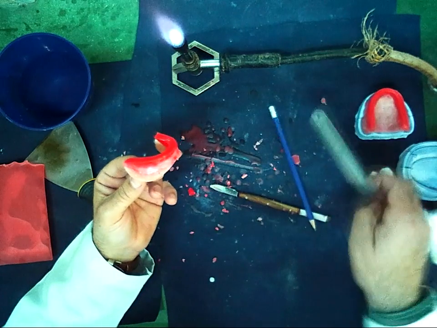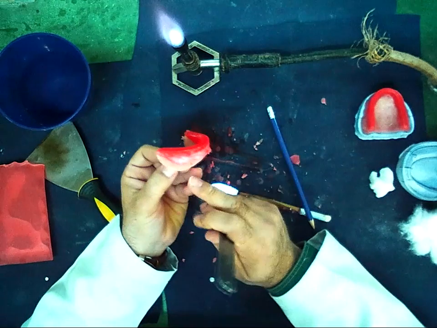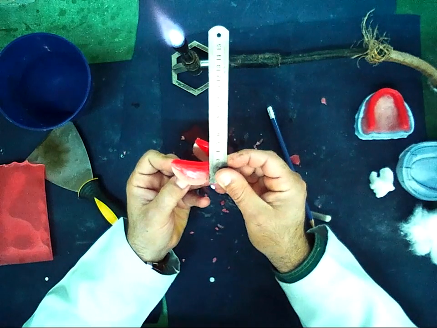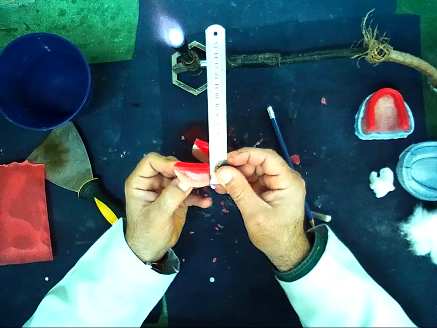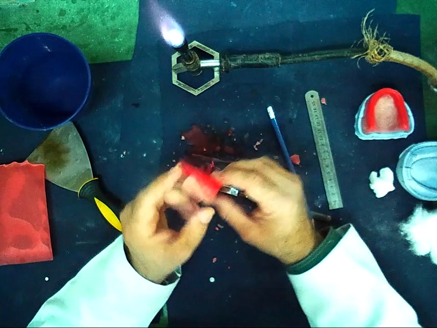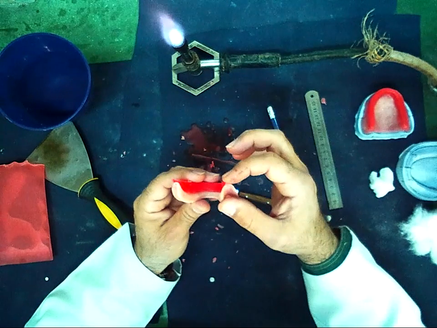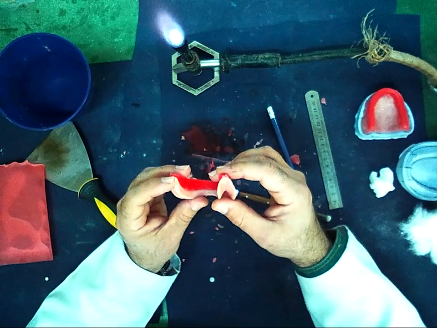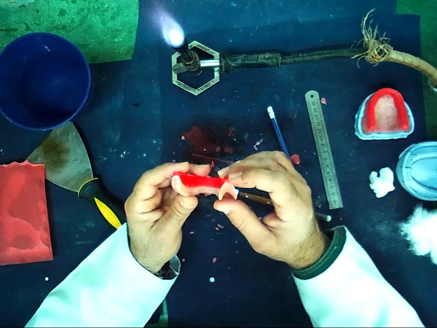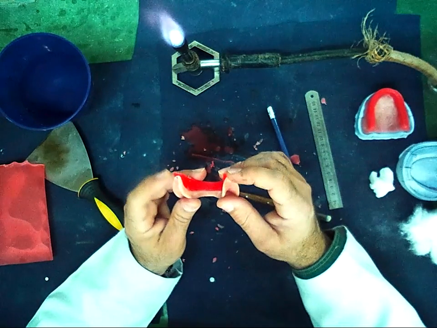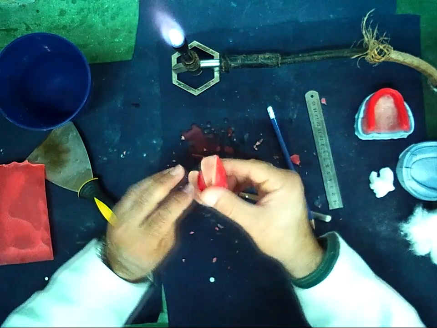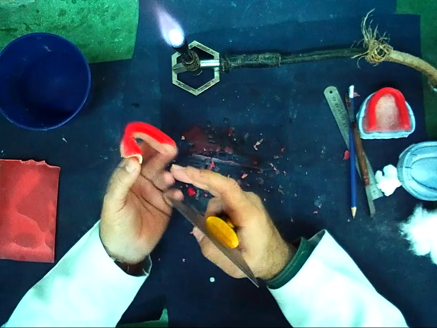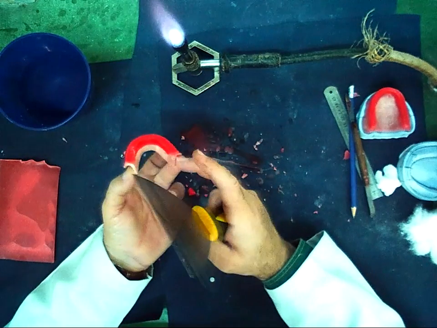The measurement of the lower bite rim in the anterior part, in the canine line, should be 18. Now it is 21. And on the posterior part should be 0. The level of the wax should be exactly with the level of the record base. And I can see there is 2 mm over the record base. By using the stainless steel plate, I remove anteriorly 3 mm and posteriorly 2 mm till I reach the record base.